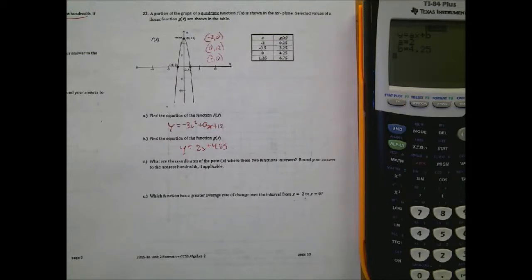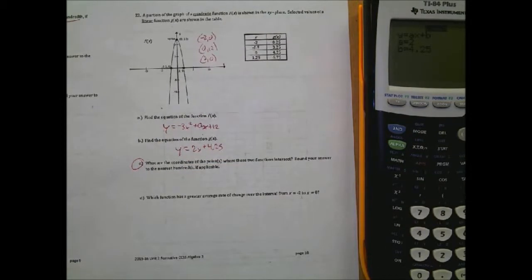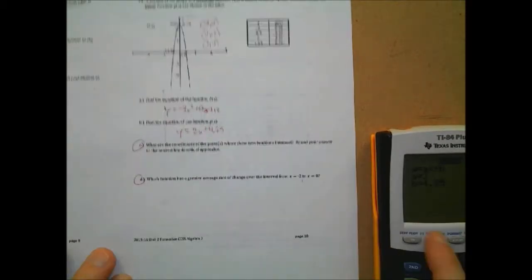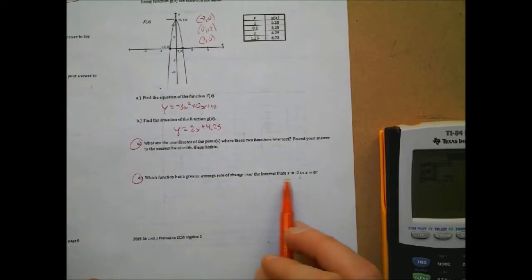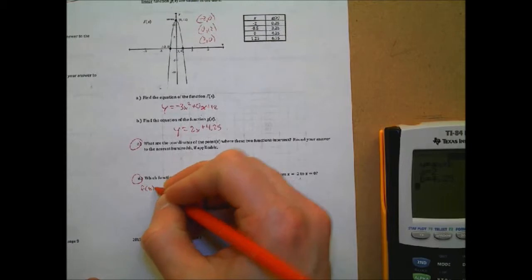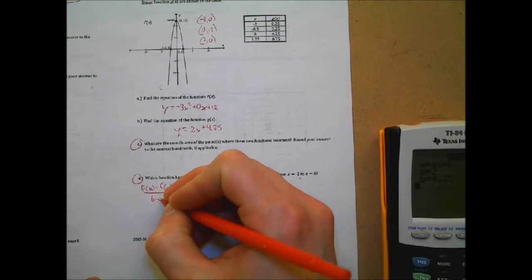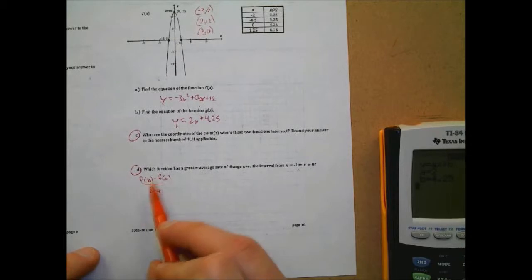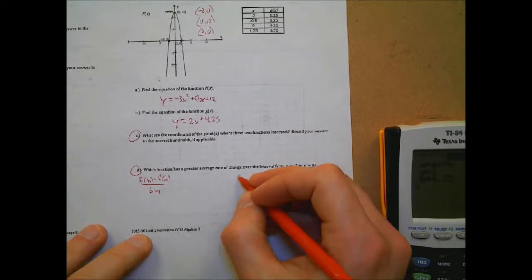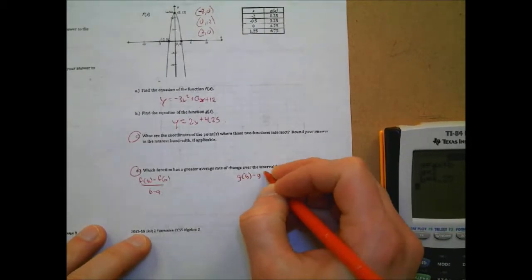I leave the rest to you. So C, what are the coordinates of the points where these two functions intersect? What can we do to find where those two functions intersect? Graph them and find the points of intersection, right? And then letter D, which function has a greater average rate of change over the interval from -2 to 0? Remember, average rate of change, folks, is f of b minus f of a over b minus a. It's your slope formula. So I'll let you go ahead and do those too. You also need to do g of b minus g of a over b minus a.